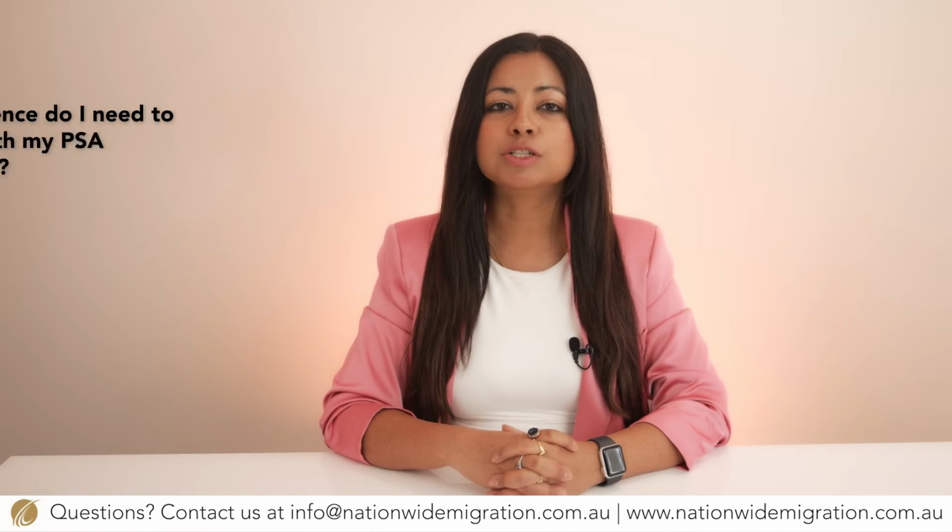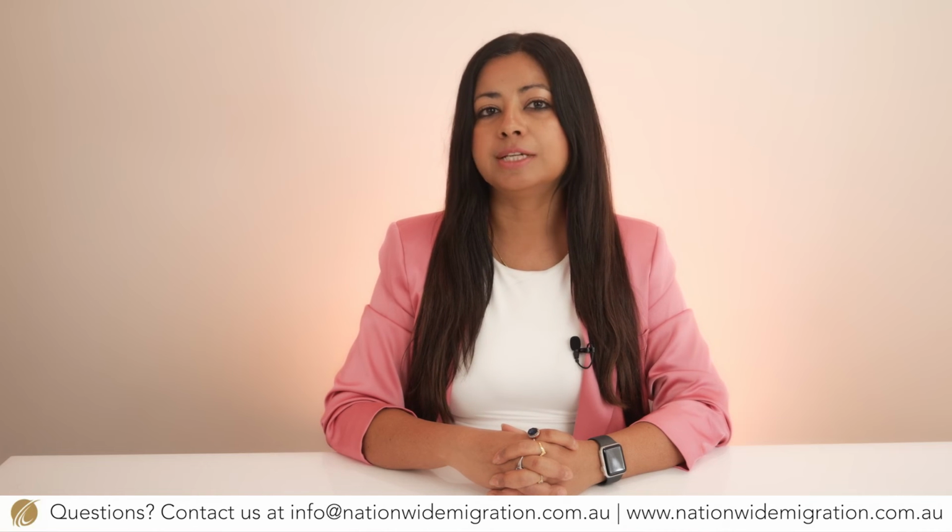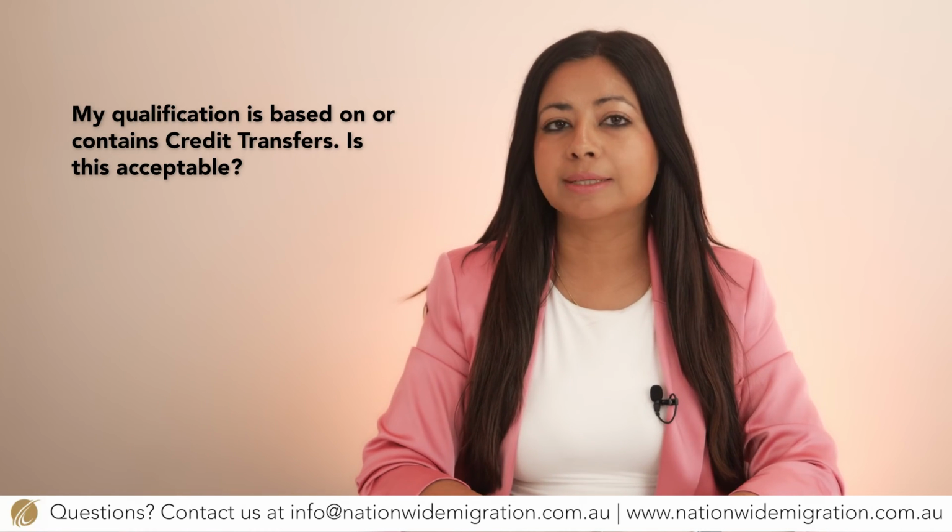So the next question I have is, what evidence do I need to provide with my PSA application? PSA applicants must provide evidence of identity, like a passport, and qualifications like certificate, completion letter, and transcripts. All documents supplied must be full color scans of the original document. Please refer to section 2.2 of the Provisional Skills Assessment Applicant Guidelines for full details. Please note that all applications must be complete and decision ready on the date of your submission, or the application may be unsuccessful.